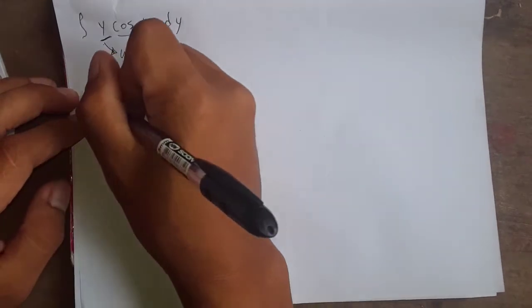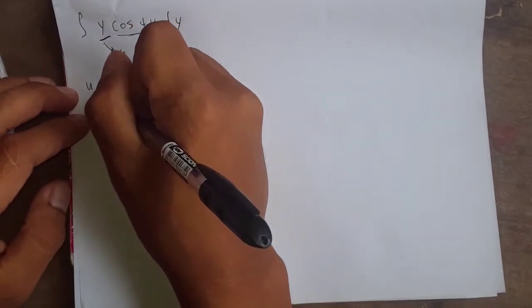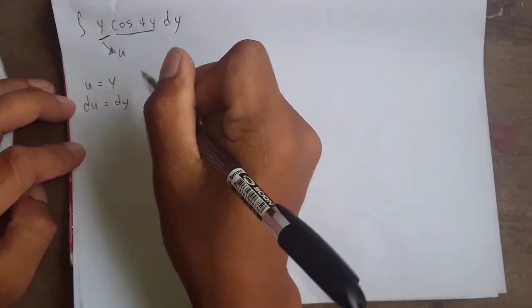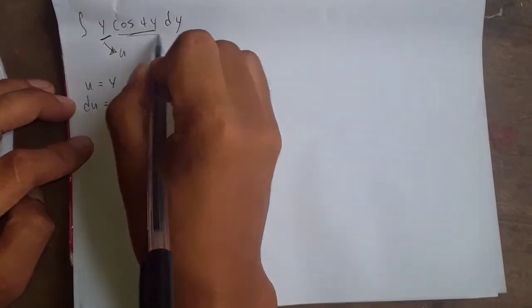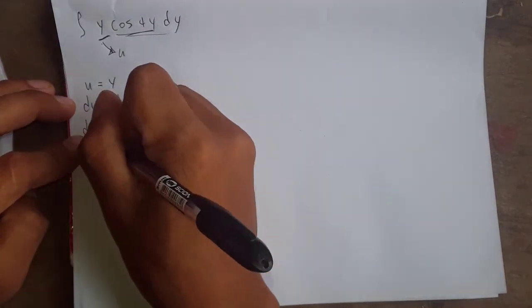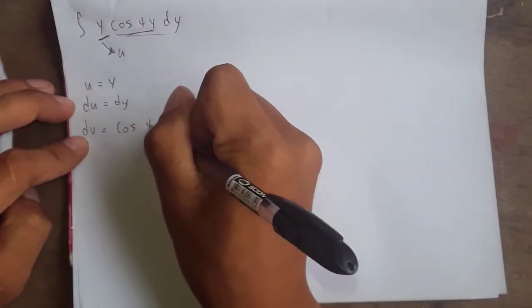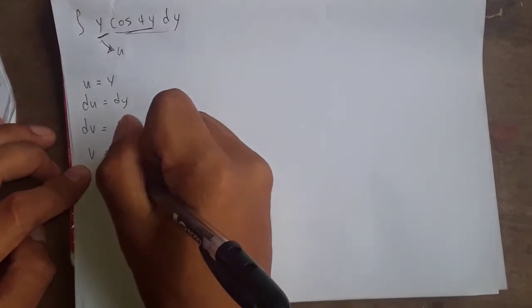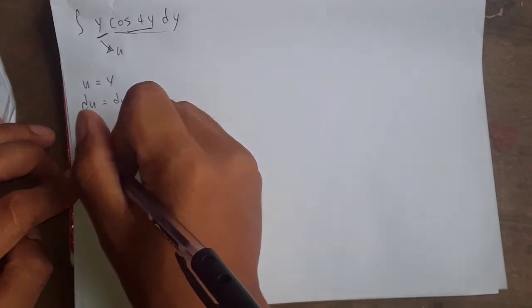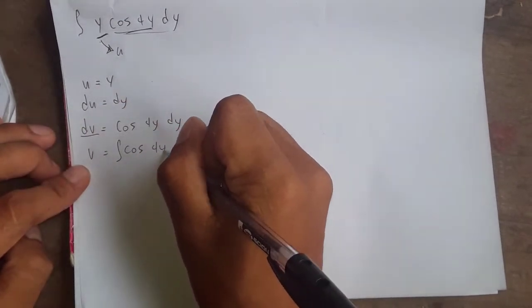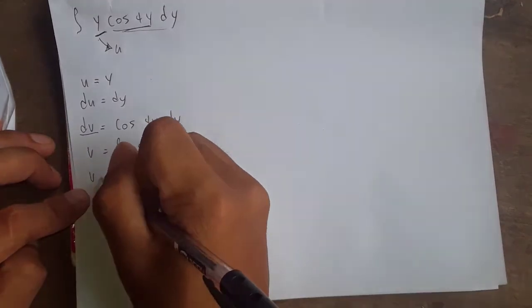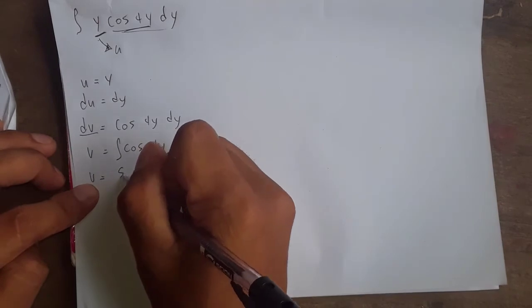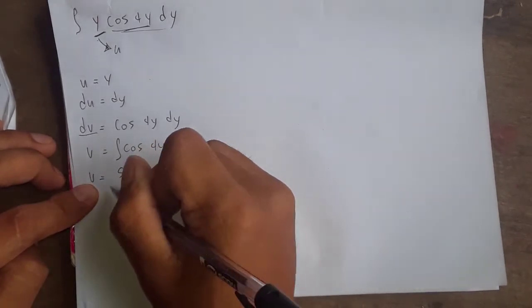Therefore, by representing u equal to y, your du becomes also dy, and the rest of the function is equal to dv, which is equal to cosine of 4y dy. Then your v is equal to the integral of this dv, which is cosine of 4y dy. So therefore, the integral of cosine 4y is simply sine of 4y over 4.